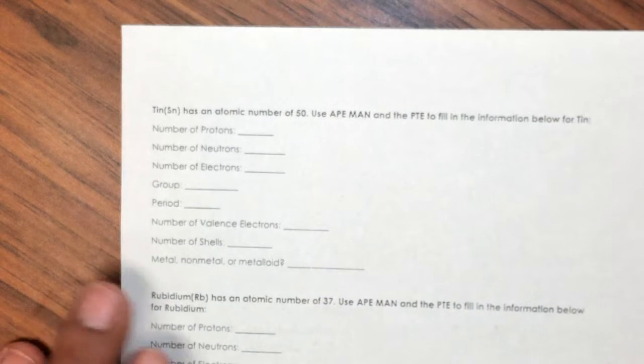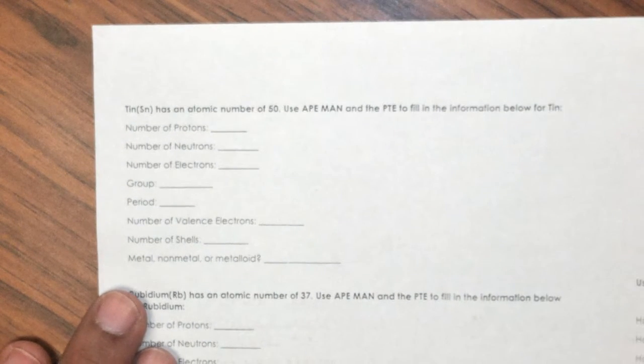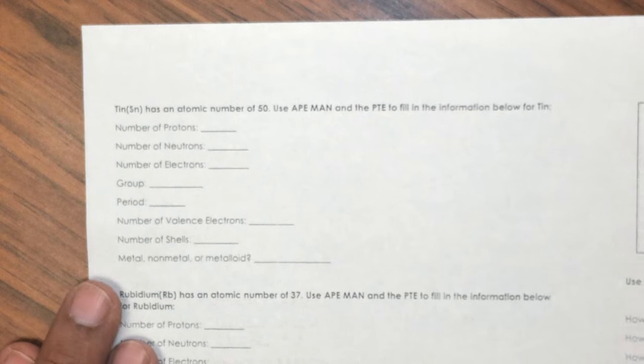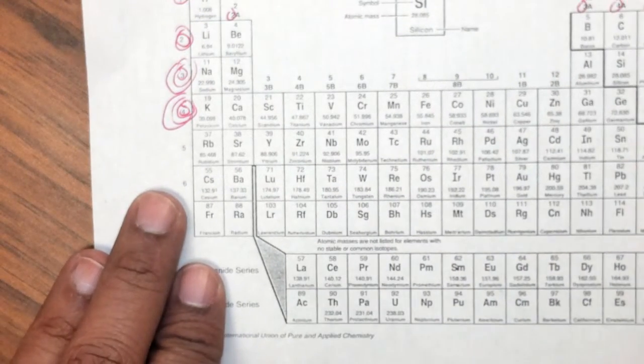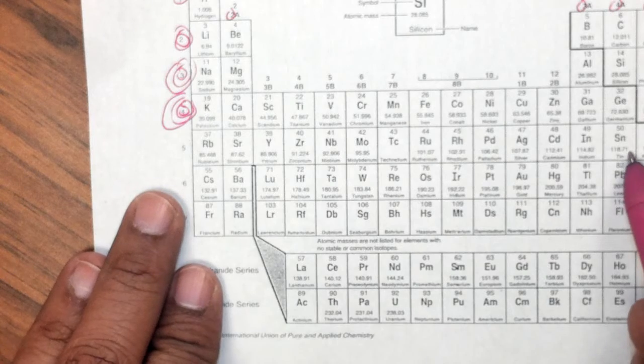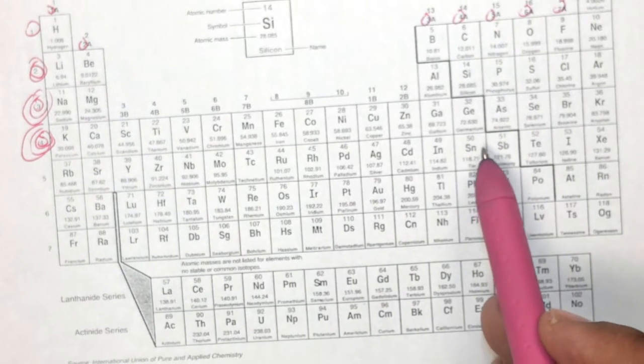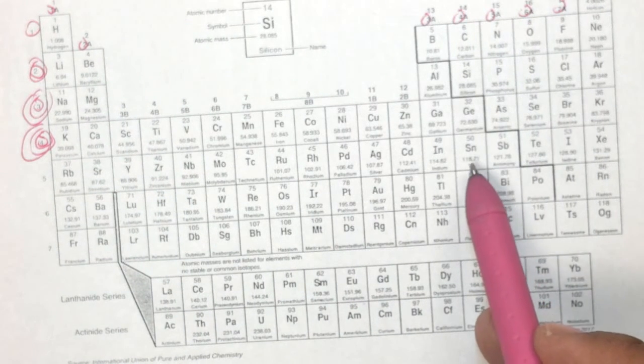Tin has an atomic number of 50. Use 8-man and the periodic table to fill in the information for tin. So first we're going to look up tin. Tin is right there. So it has an atomic number of 50 and has an atomic mass of 118.71, and that 71 is going to round to 119. So 50 and 119.